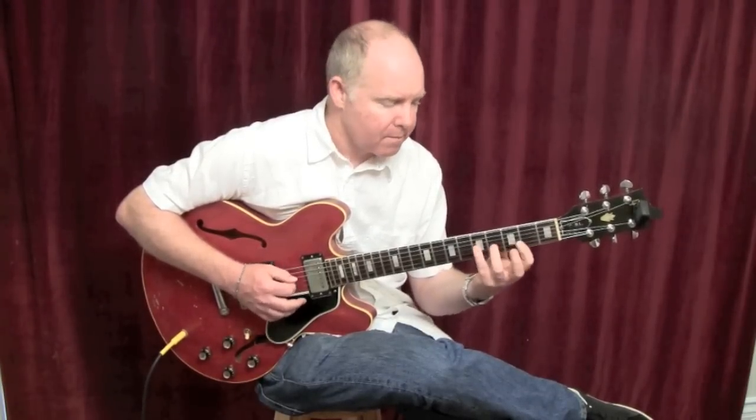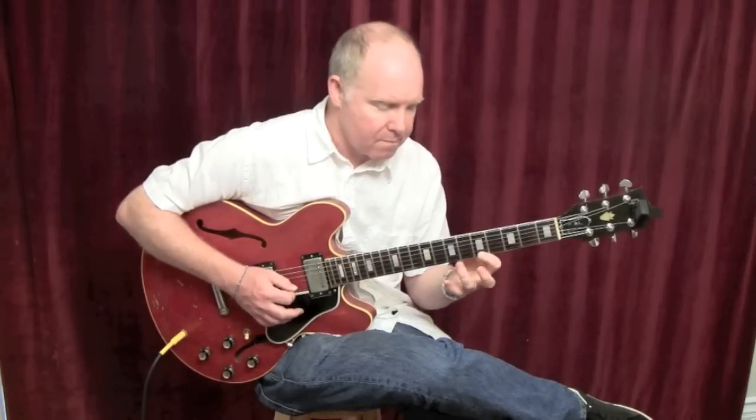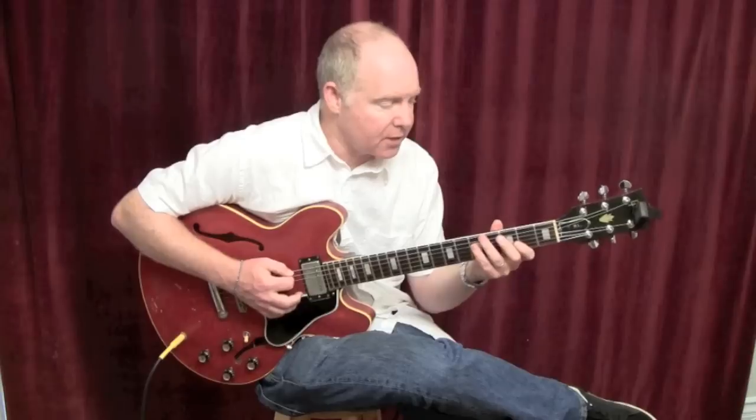So a great exercise for the modes is to start ascending on the 1 mode and then descending on the 2 mode. Ascending, descending. Refer to the PDF. This is a really good exercise.